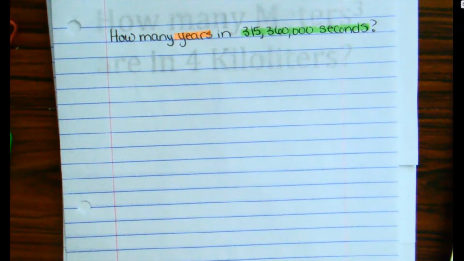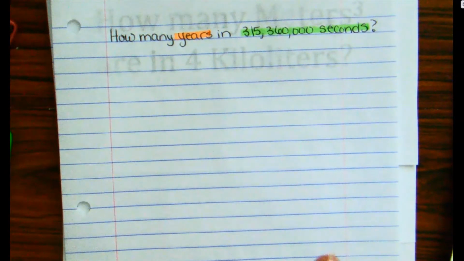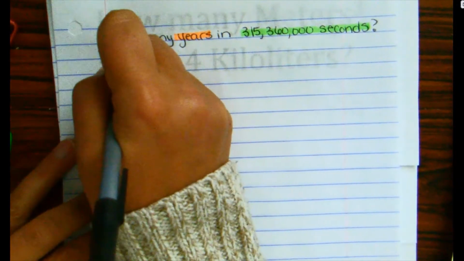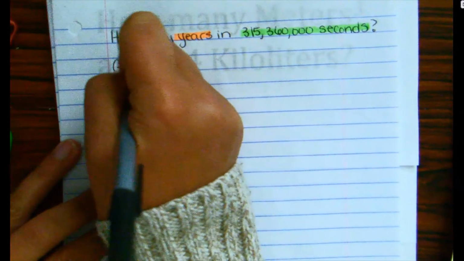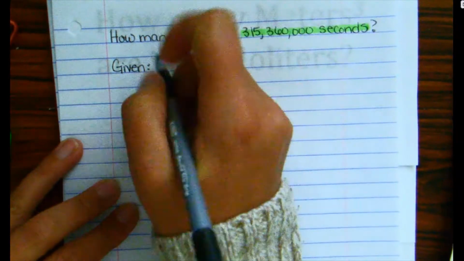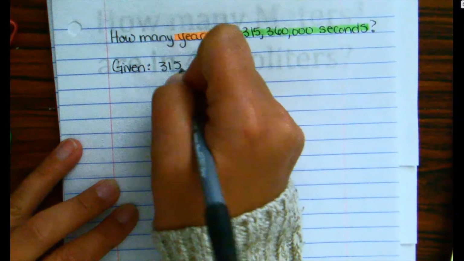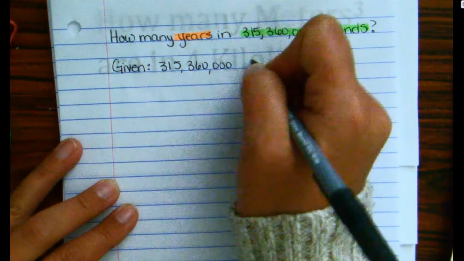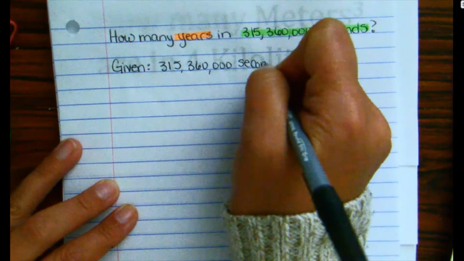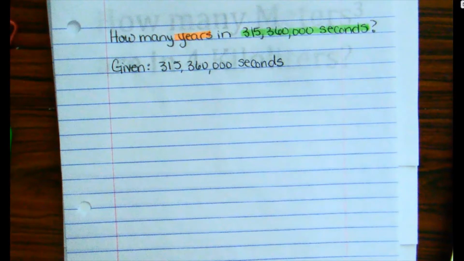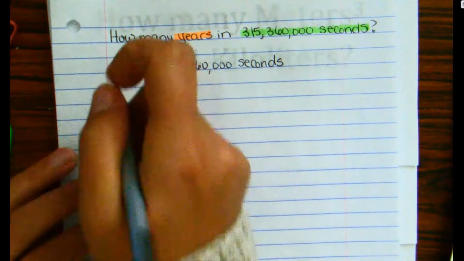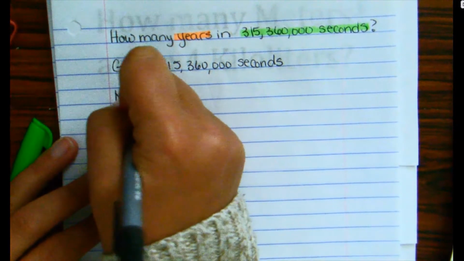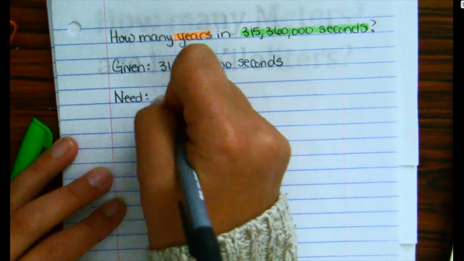Okay, so let us write down what is given. We were given 315,360,000 seconds. What are we looking for? And that is the number of years.